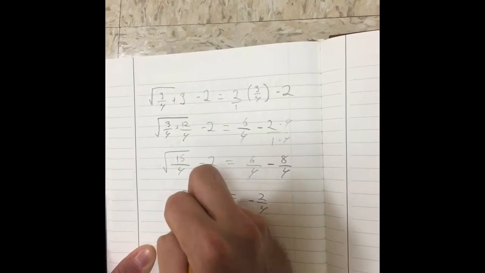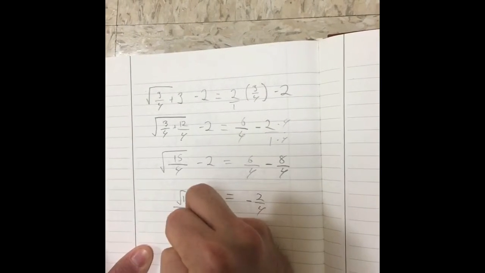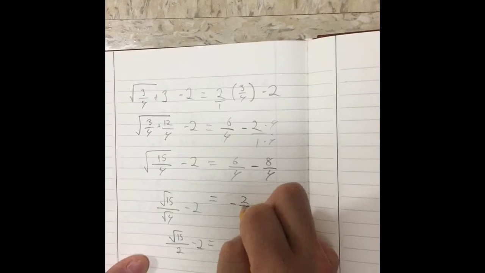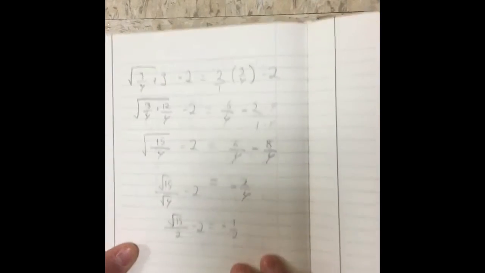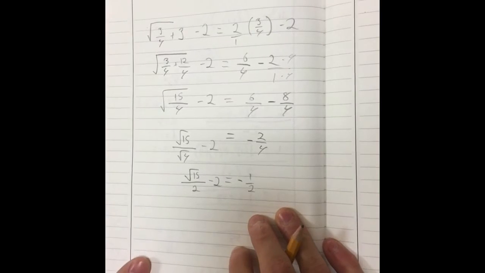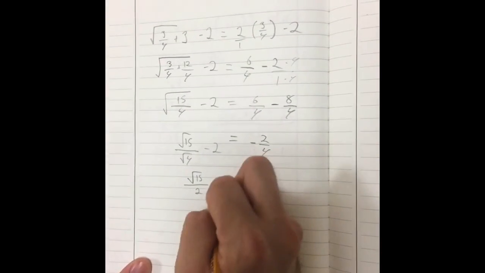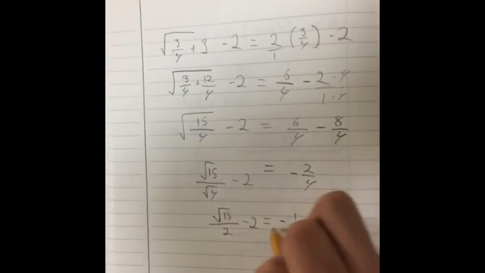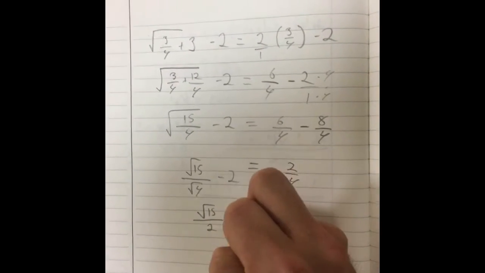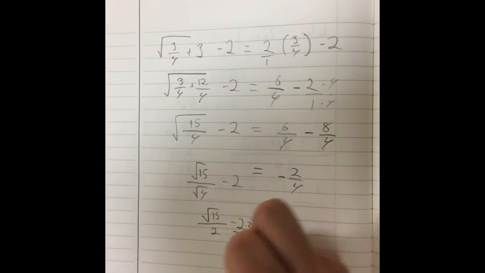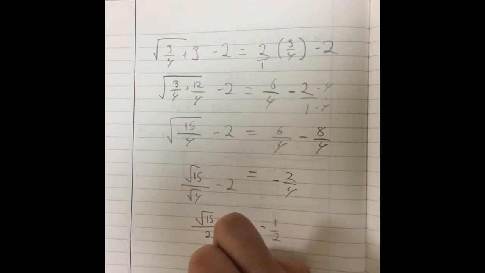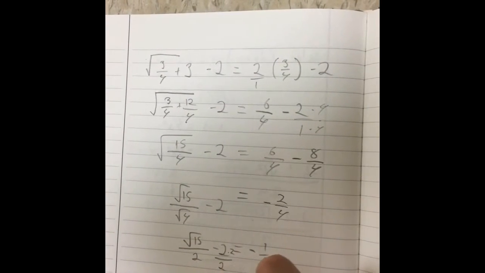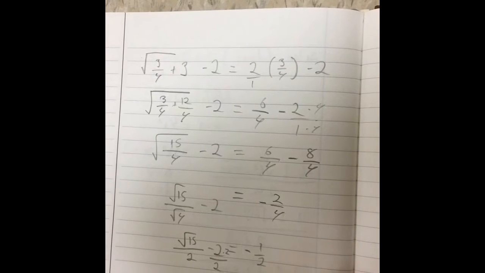Alright, and then from here, square root of 15 over 2 minus 2 equals negative 1/2. And from there, we're gonna find the common denominator for this guy here as well, so we can subtract. So we'll multiply by 2 on both sides. So we'll be left with square root of 15 over 2 minus 4 over 2 equals negative 1/2.